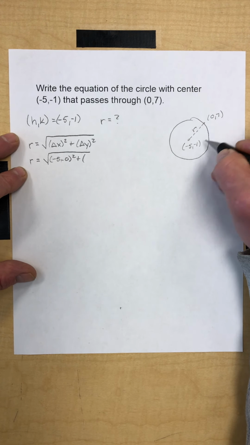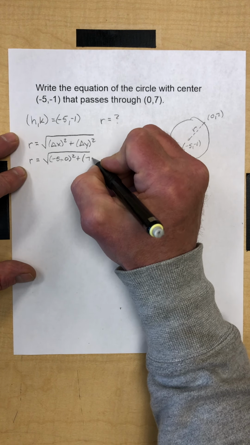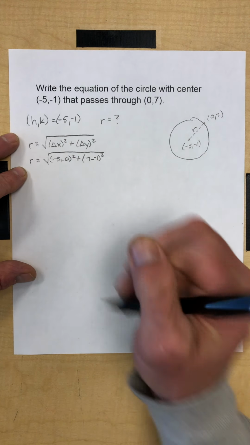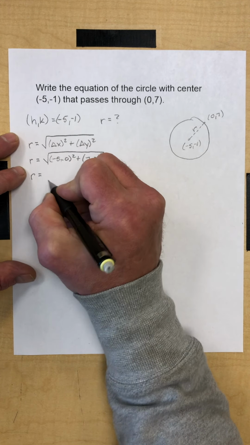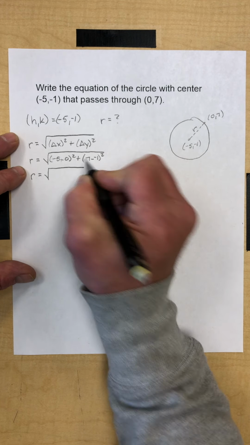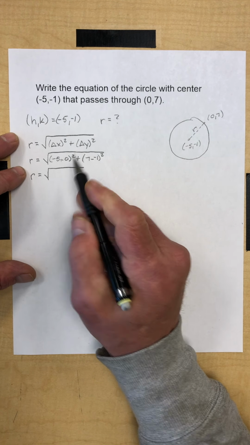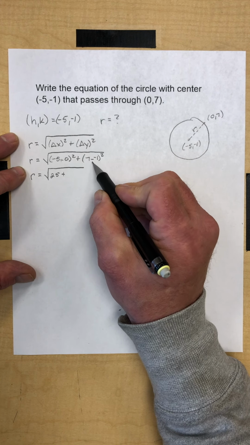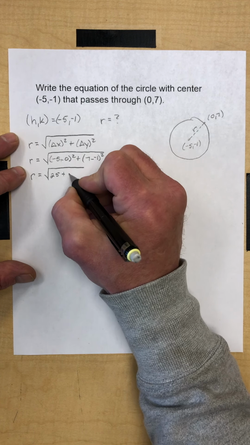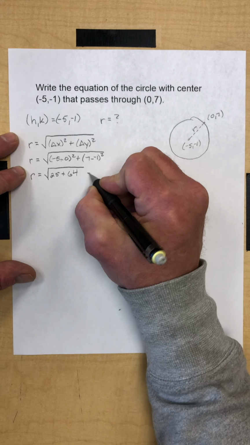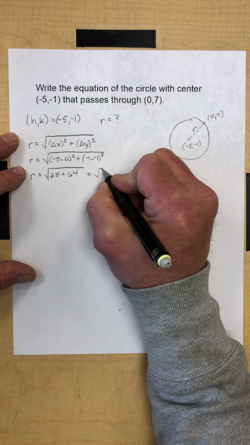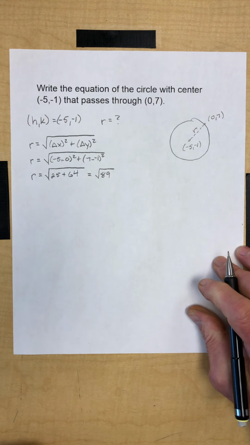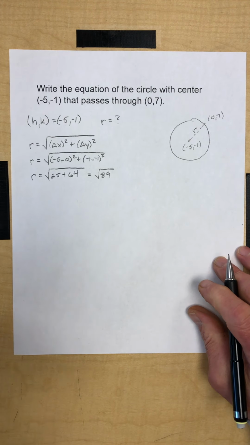Notice I could go 7 minus a -1, squared. Okay, so let's see. Our radius, square root of, well, this would be -5 squared, which is 25. This would be 8, so 8 squared is 64. Okay, so my radius is the square root of 89.